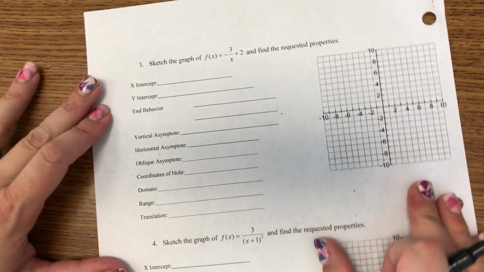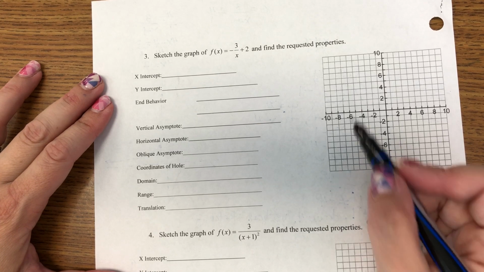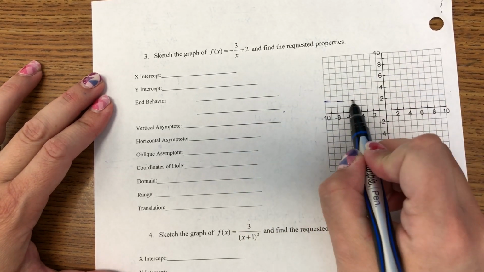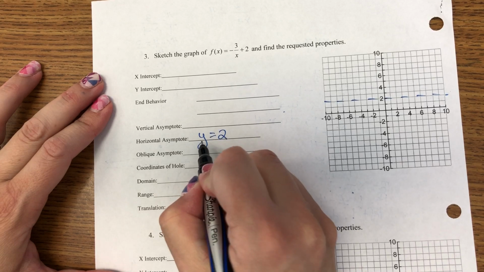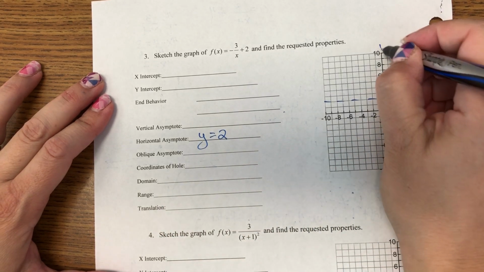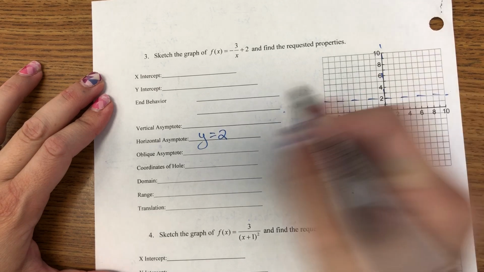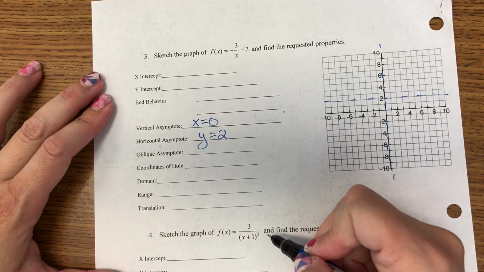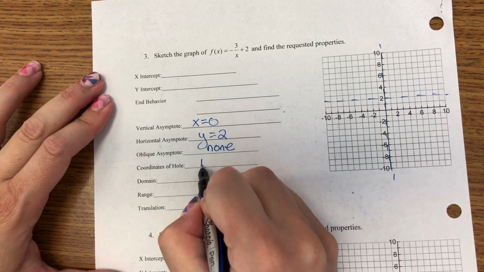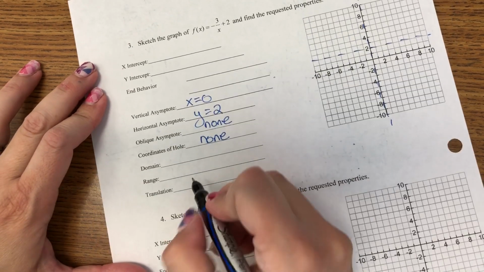Number 3. 2 is my horizontal asymptote. Always write it as an equation of a line. X equals 0 is the vertical, because that's what makes the denominator 0. So let's see.